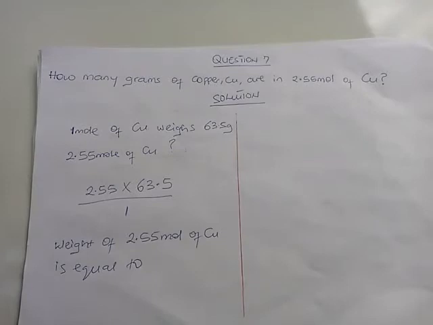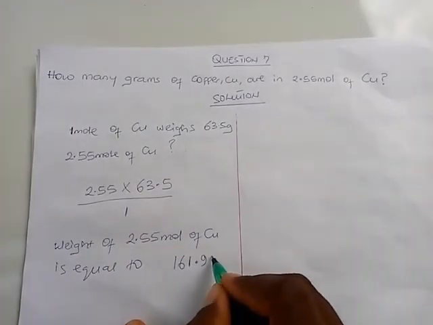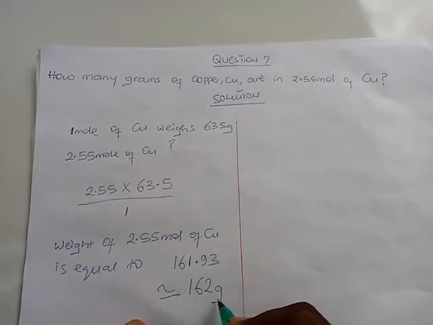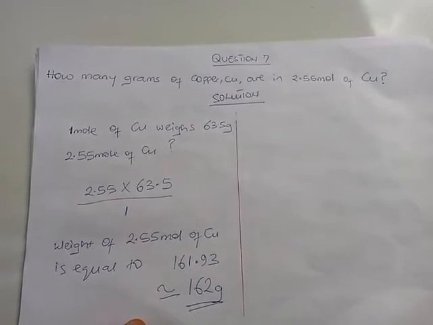That's 2.55 times 63.5, and that will give us 161.93, which is approximately 162 grams. That means that 2.55 mole of copper will weigh this.